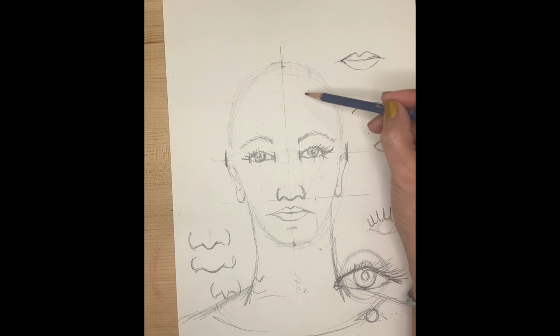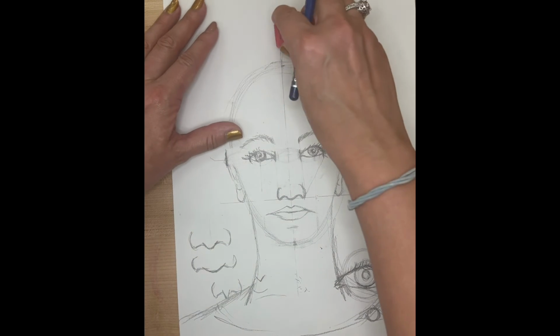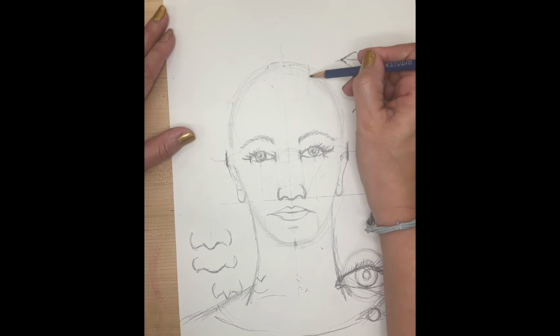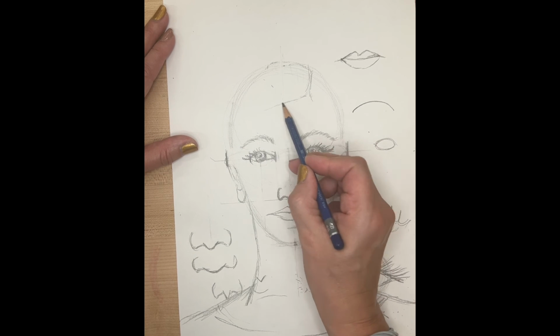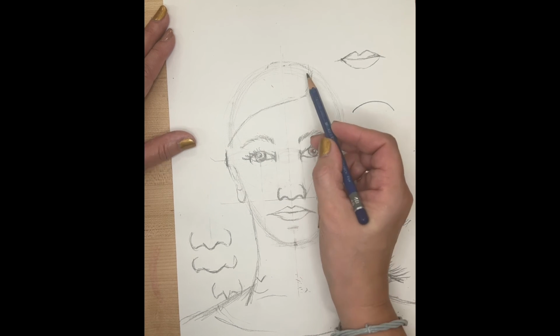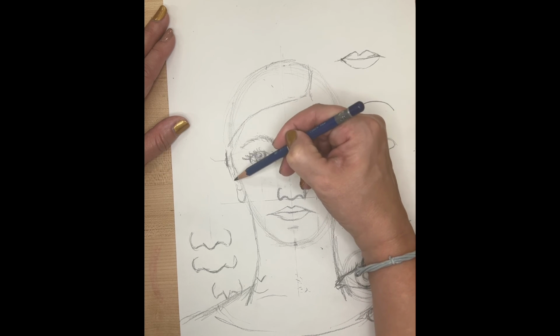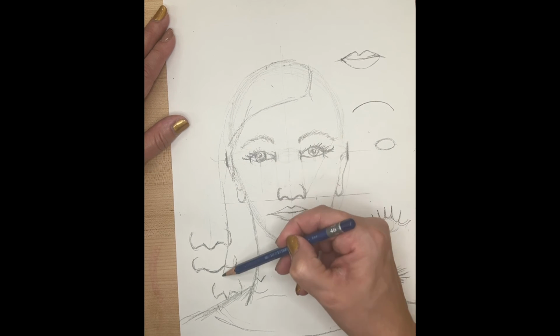The reason the forehead looks so big right now is because we need to break it up with some of the hair. So I'm gonna erase that line. I'm gonna draw in where I think my part goes, right about there. And my hair kind of goes across my forehead right there. There's the top of it. And if I wanted to, I could go a little bit over my ear and then down here.